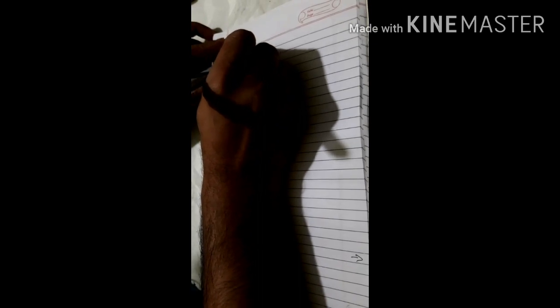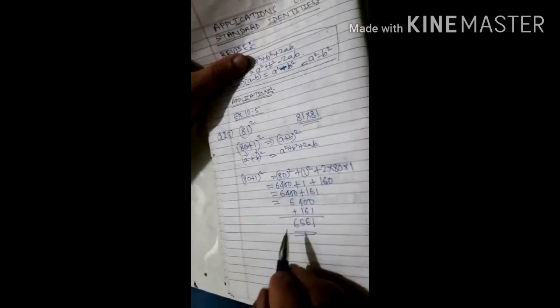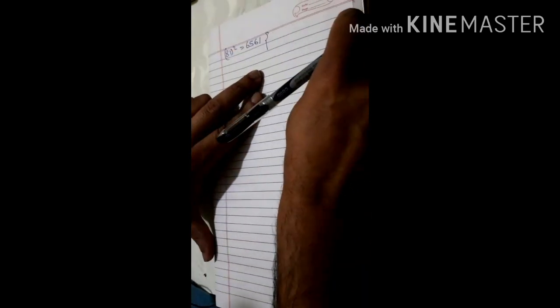This will give us 6561. So what is the answer for 81 square? The answer for 81 square will be 6561, as we have got here. So here, what application are we seeing of standard identities? We are seeing that (a plus b) whole square is equal to a square plus b square plus 2ab. So this is the application of this standard identity. I hope you are clear with this.